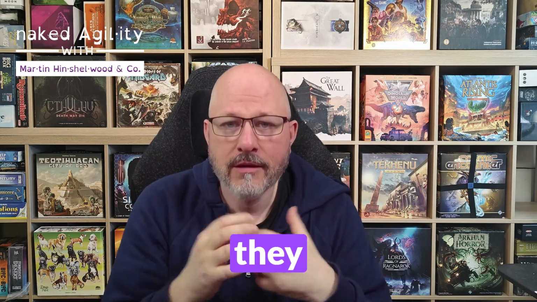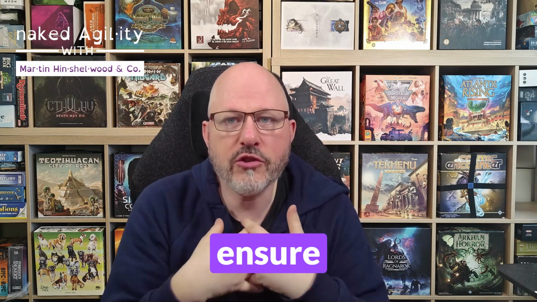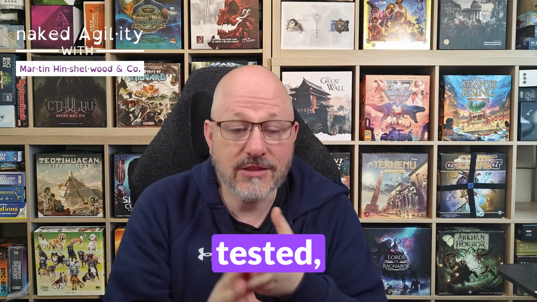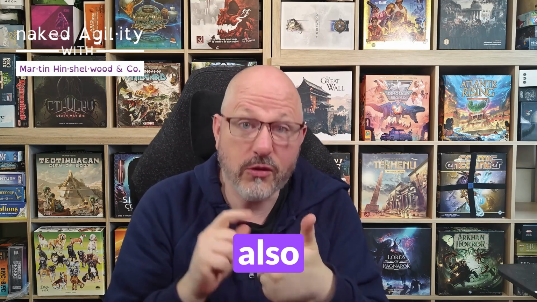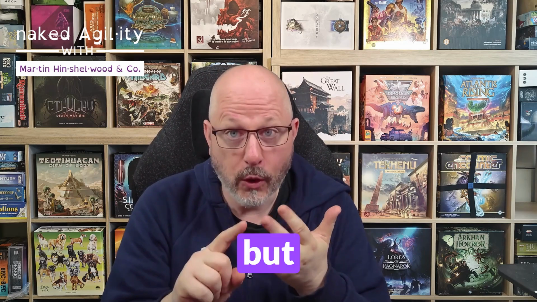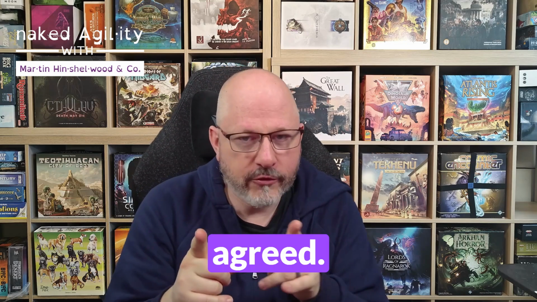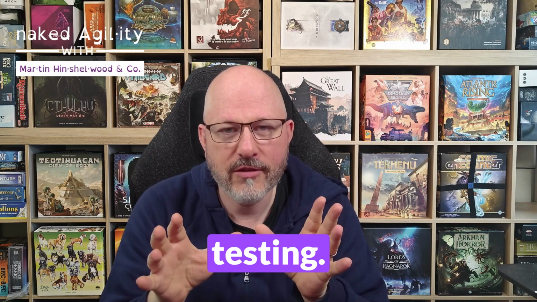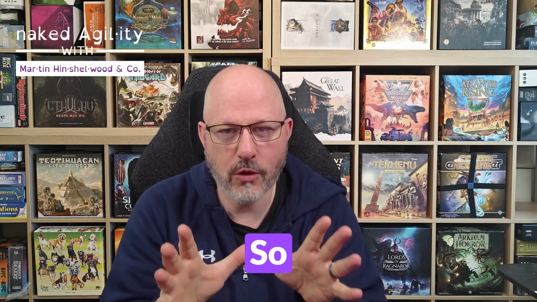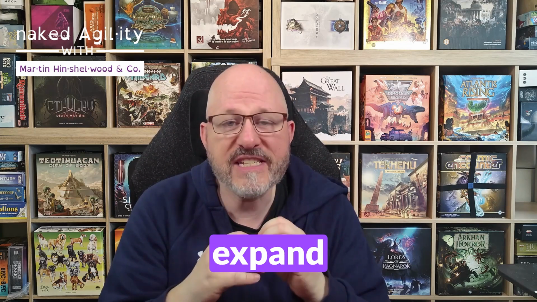But then the team that owns that feature, that's deploying that feature, wants to ensure that that feature is load tested, stress tested, and is the right thing, right? Is the right thing, resonates with customers, provides the right capability, but also works, load tested, stress tested. And we agreed, well, I agreed that we can't do load testing and stress testing very well, not in production. So what we need to be able to do is limit the number of users that are accessing this new feature and then expand it over time.